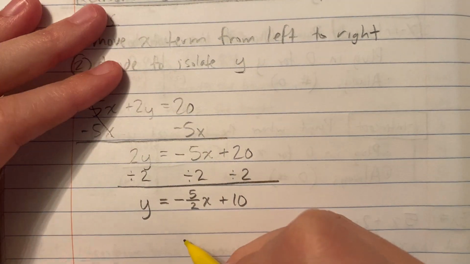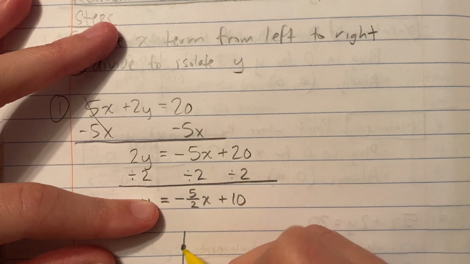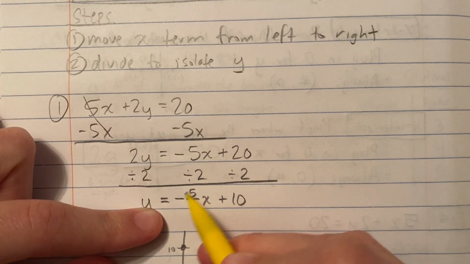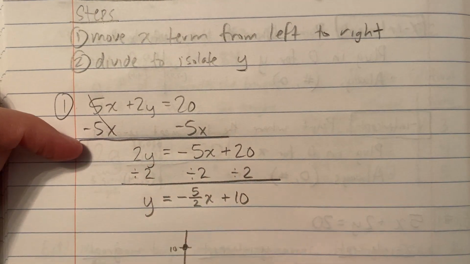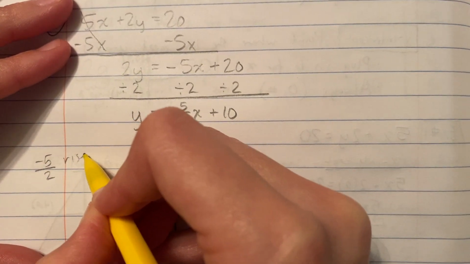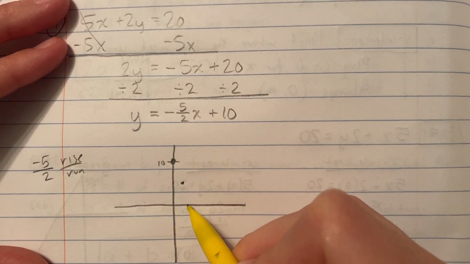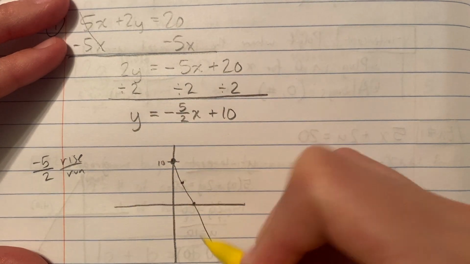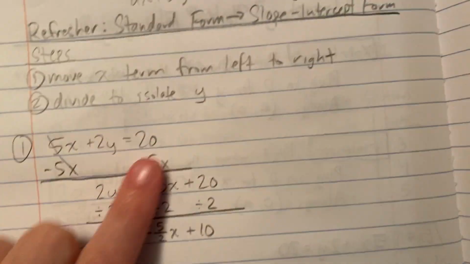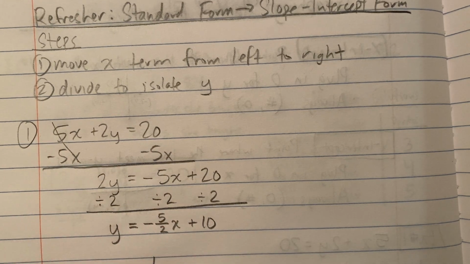So now, how do I graph this? Well, I just graph it in slope-intercept form. So I just start at my y-intercept, over here at 10. And then my rise over run is negative 5 over 2. Remember we remember how to do this. We graphed a lot of these lines. So I would just go down 5 over 2, down 5 over 2, and I would sketch my line. Okay, so that's how I would graph this. If I was given this in standard form, I could use the intercepts. That would be one option. And another option would be to rearrange it and then graph it like this.